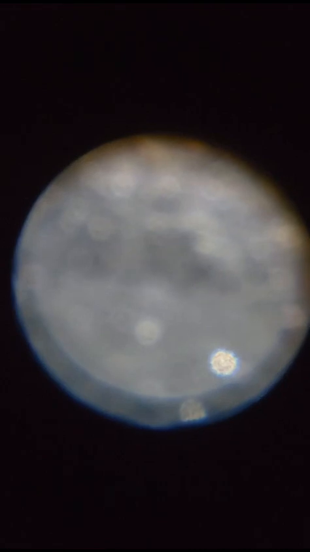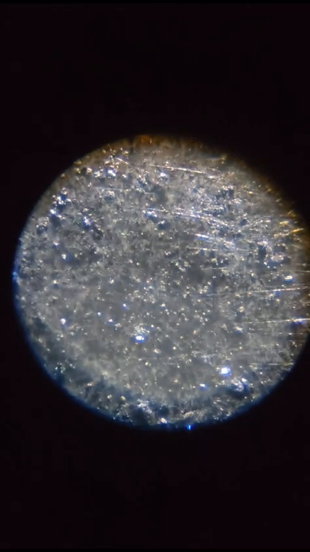Let's zoom in and see what this is. The science inside of pencil ink. Let's change the frequency and see. What's this? It looks nice, right? But what's that? Let's make it even clearer.